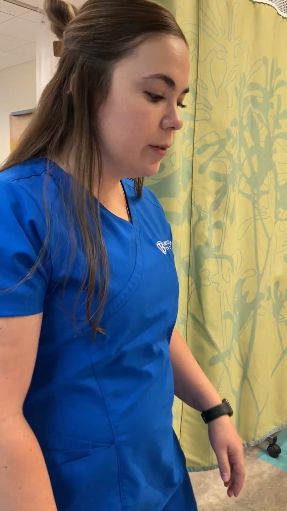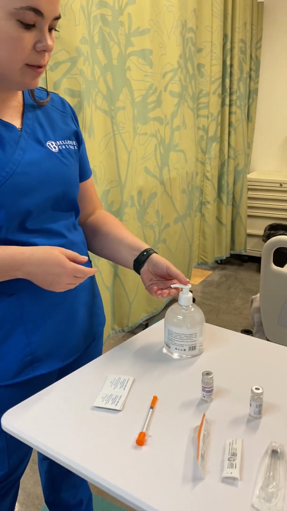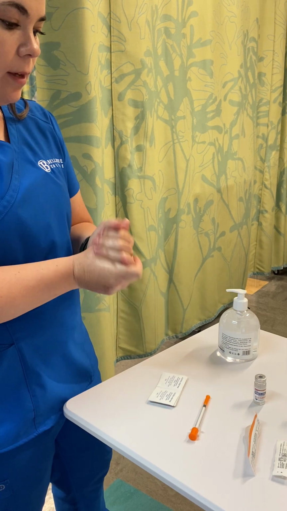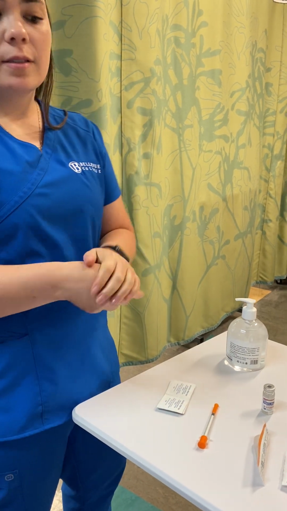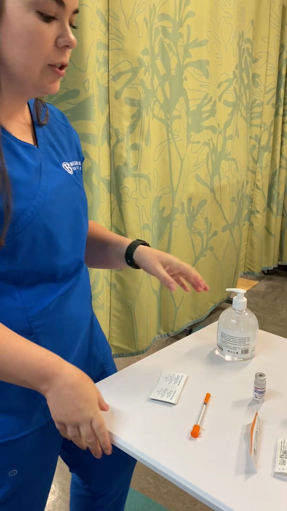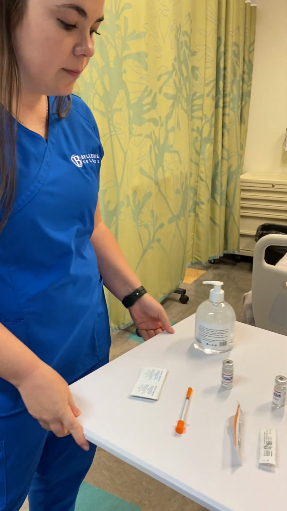Okay, so outside of our patient's room, we'll be in the medication room. We'll be drawing up the medications. I'm going to perform my hand hygiene. I would look up the patient's MAR to obtain the right medication that I'm going to be administering. It'll be the flu shot and their insulin.